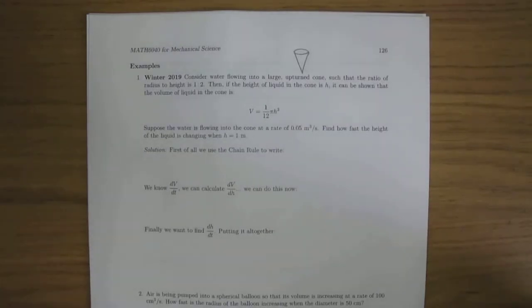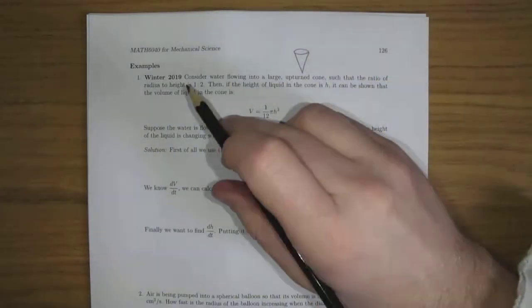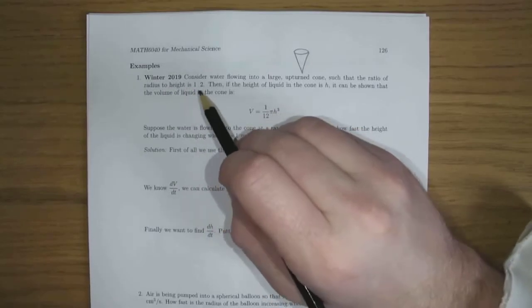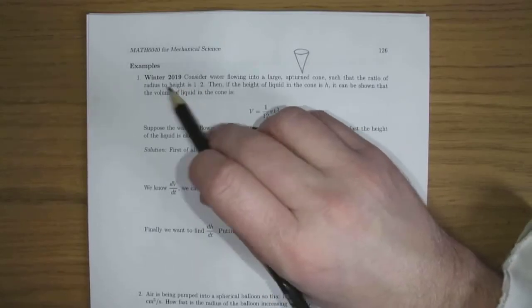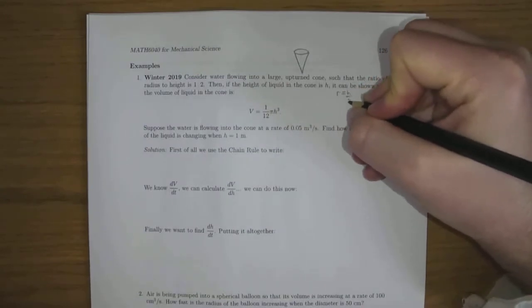Then, if the height of liquid in the cone is h, it can be shown that the volume of liquid in the cone is this. I'll just explain where this might come from. The ratio of radius to height is 1 to 2. That means the height is twice as large as the radius, and the radius is equal to the height divided by 2.